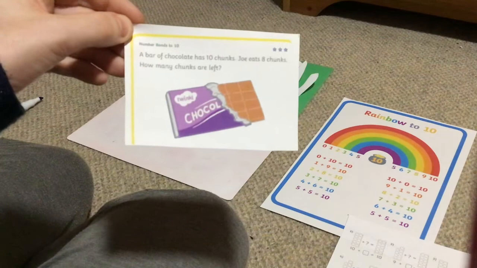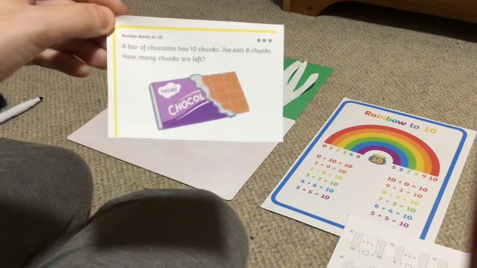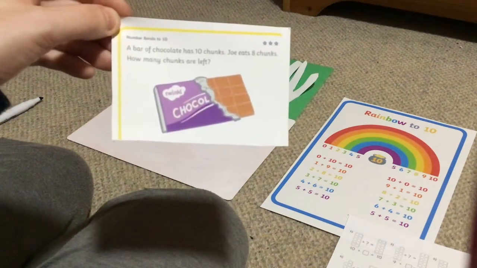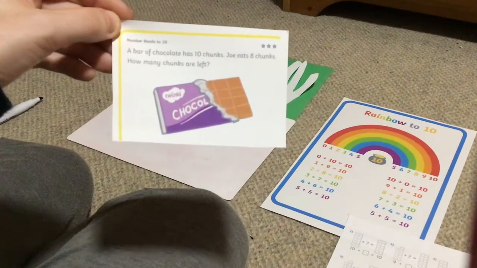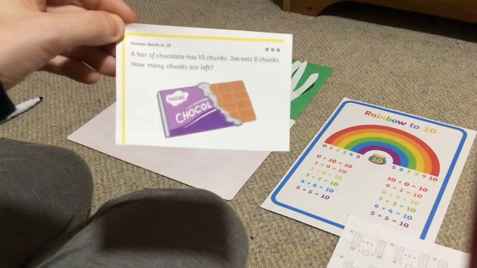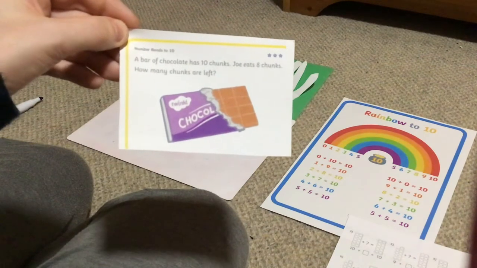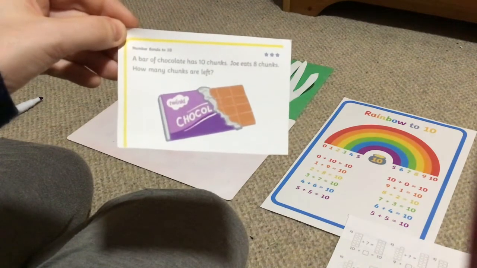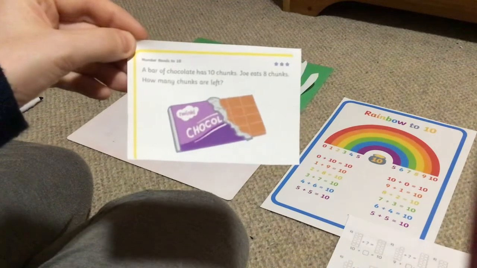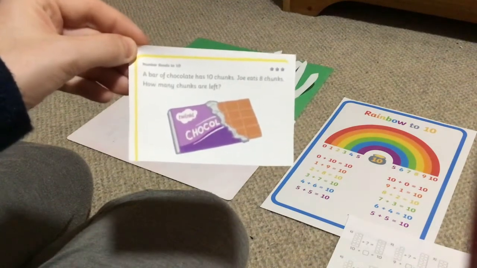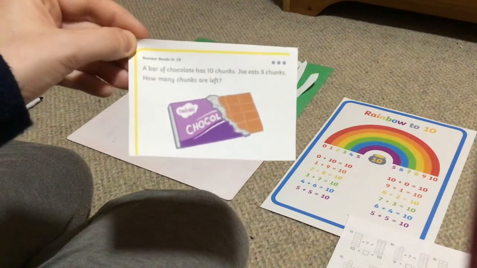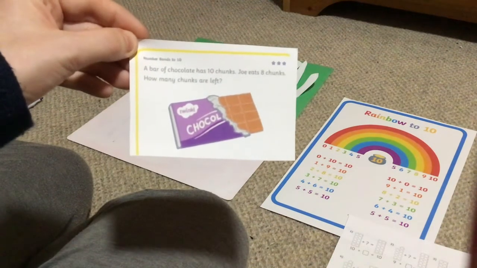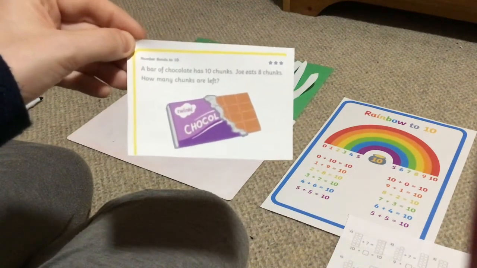If you know your number facts to 10, then you should already know the answer. But if you don't, you can work it out with your fingers. 10 take away 8. How many chunks are left? You write it down. For these ones, can you just write the number sentences, like the sums, on a piece of paper or on JIT5? You don't have to write any of the words out. You can just write the numbers that you're doing.